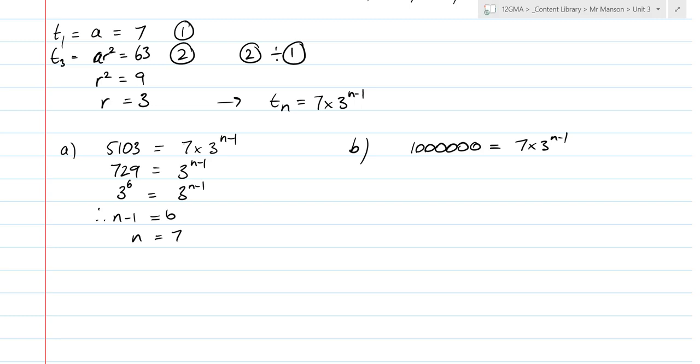And a good mathematician like this, even if you're not using skills like logarithms, will start by simplifying the equation as much as possible and then using a trial and error approach. So I'm going to start by dividing by 7 on both sides, and that gives me 3 to the power of n minus 1 equals 1,000,000 over 7, and that's the number I'm going to have in the calculator. That's the number I'm aiming for. And 1,000,000 divided by 7, 142857, that's what you're saying?